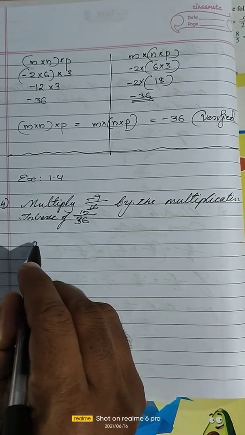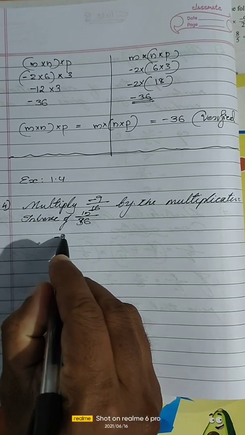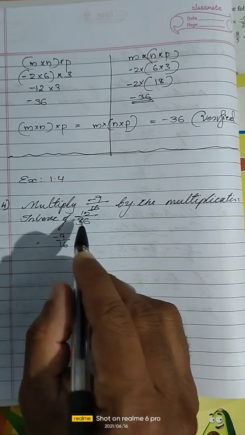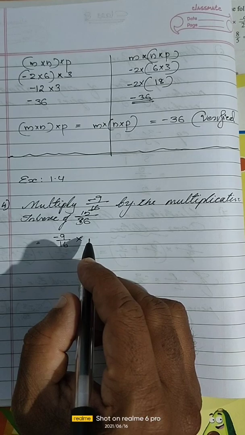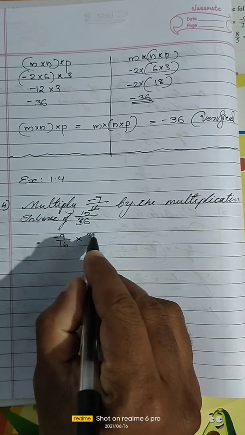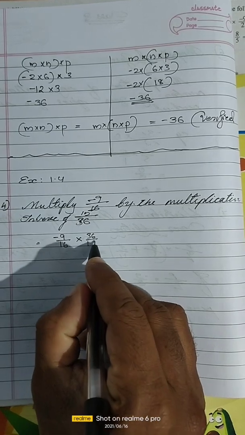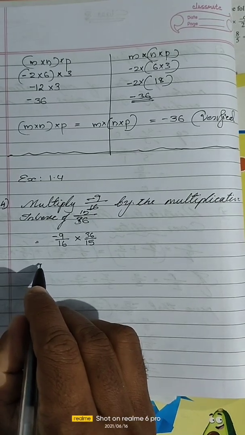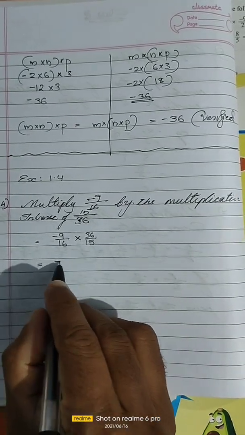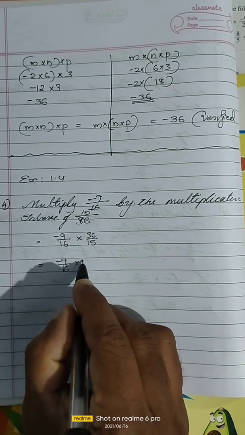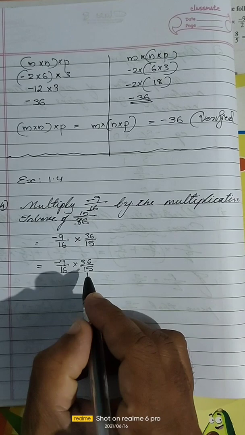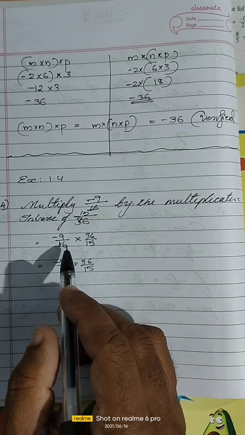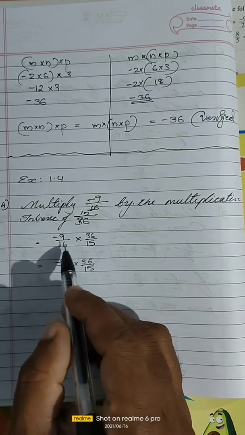So here first we rewrite it. That is equal to negative 9 upon 16, this number we multiply by the multiplicative inverse of 15 upon 36. What is the multiplicative inverse of 15 upon 36? It is 36 upon 15. Then if it is possible, we can cut and reduce any numbers. Here you can see negative 9 upon 16 and 36 upon 15. These numbers can be divided and made small by cutting with common factors.